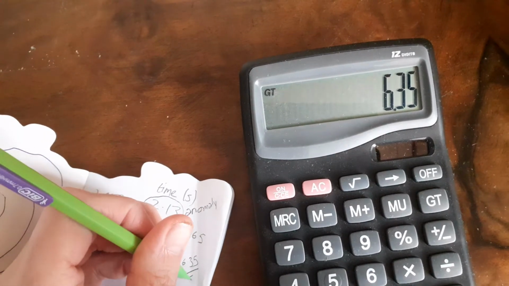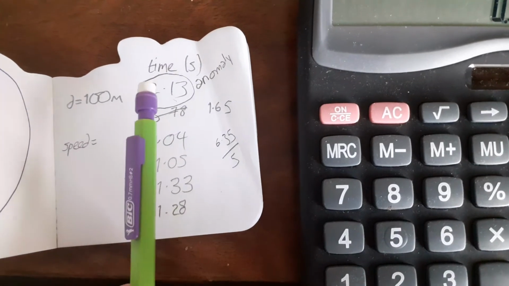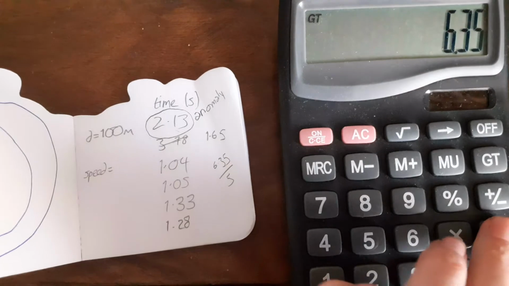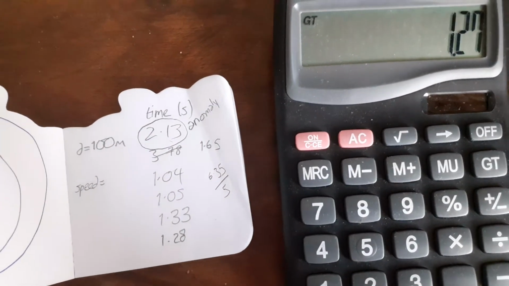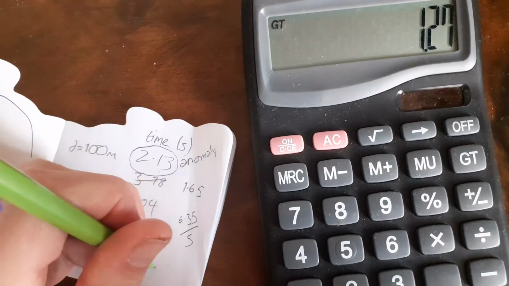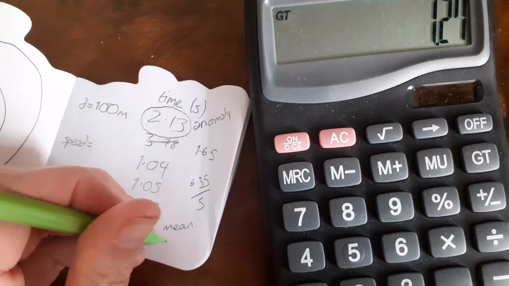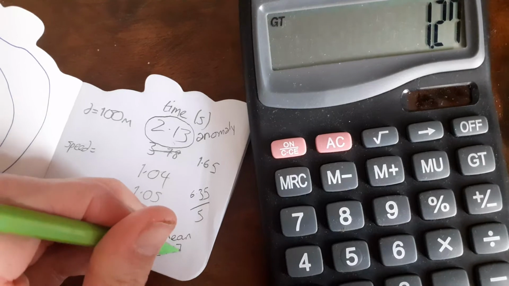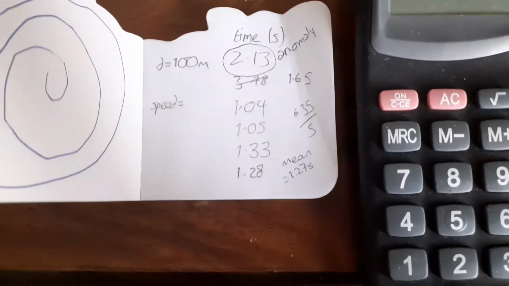I then need to divide that by the number of figures I put in. I did 6 measurements, but that one was a lovely anomaly, so I'm going to divide it by 5 because I've ignored my anomaly. And I get 1.27 for my time. So my mean time is 1.27 seconds.